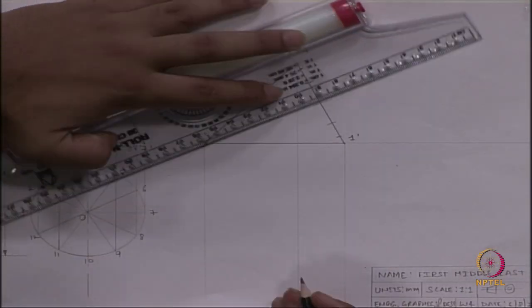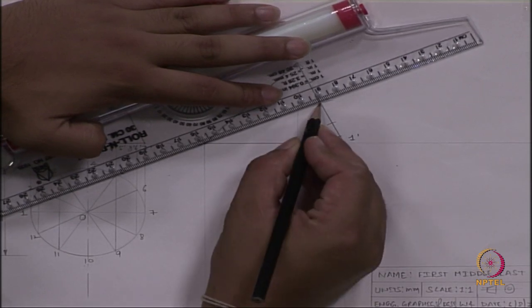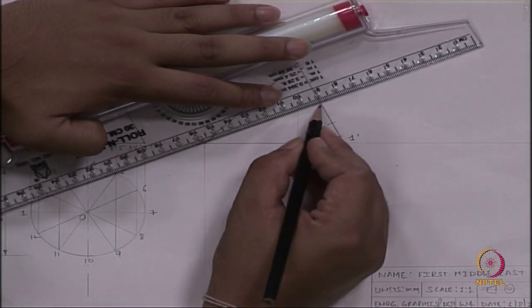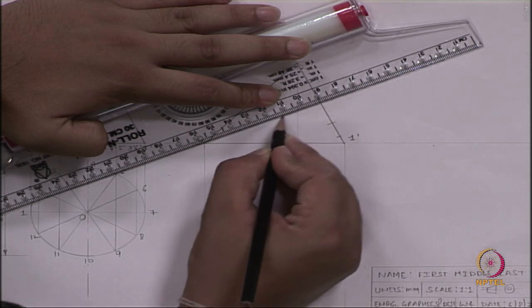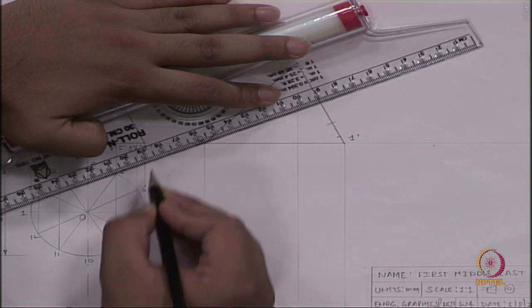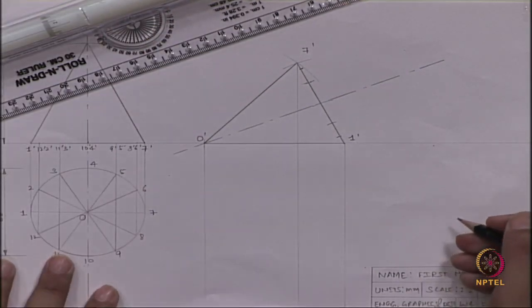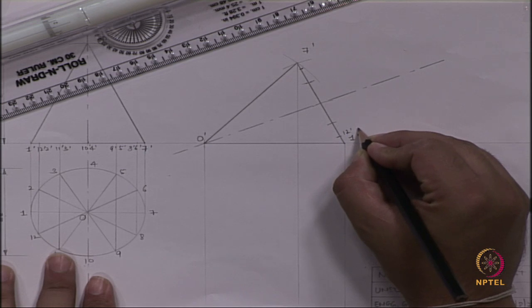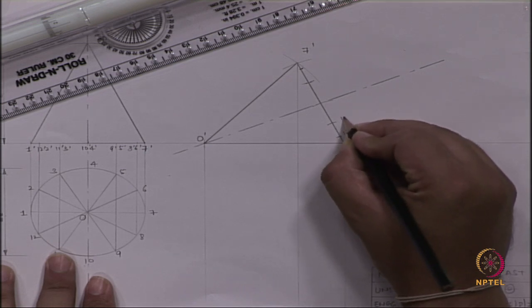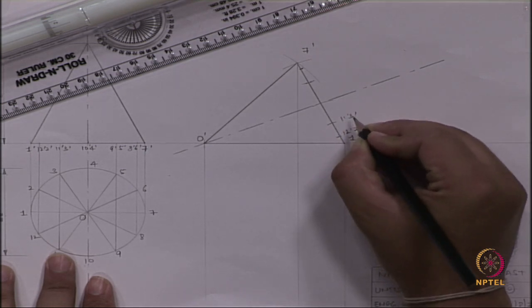Now, we will draw the axis of the cone. And just labeling them in the same manner as done in previous orientation.